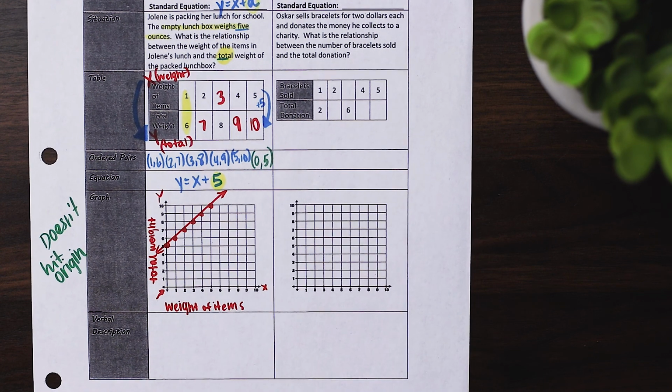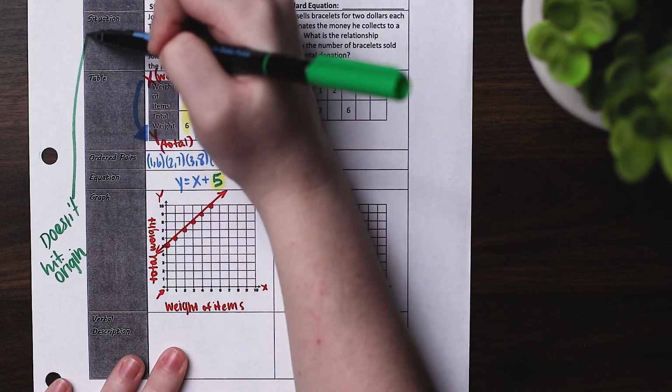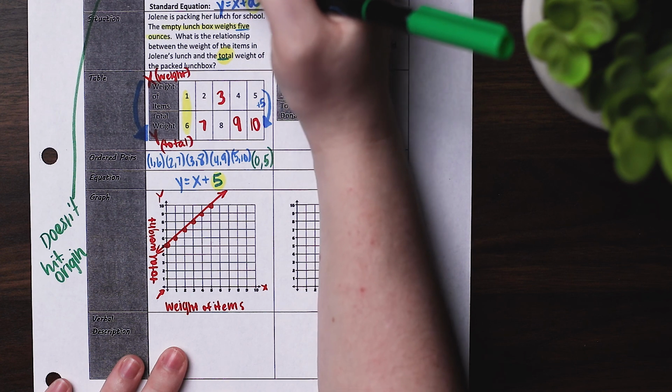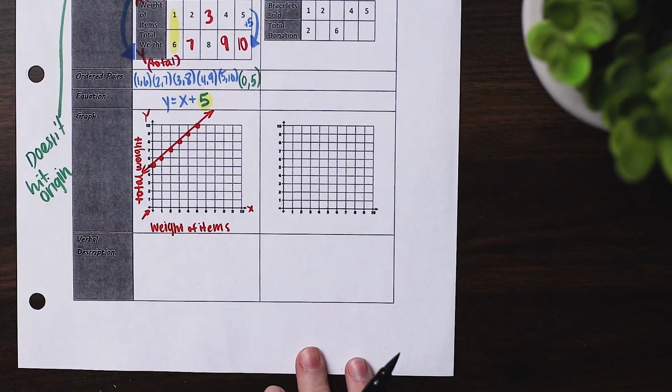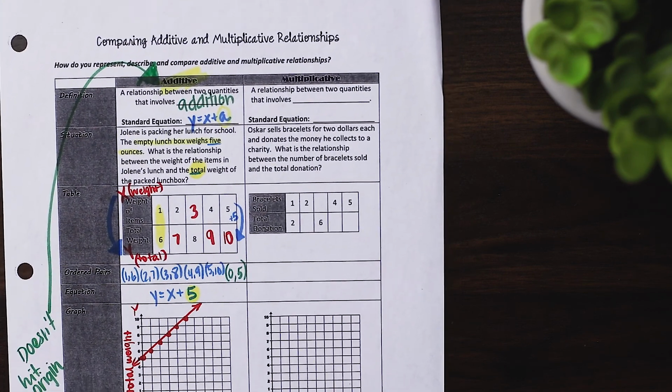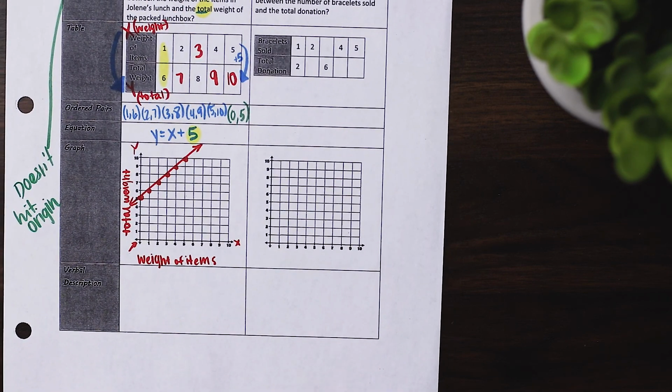Now it's a good habit to figure out whether or not it hits the origin, because if you're looking at a graph, all you need to know to determine if it's additive or multiplicative is if it hits the origin. I know mine does not, and that means it is automatically additive. Automatically, hit your little arrow up here to additive. It does not hit the origin, automatically additive.